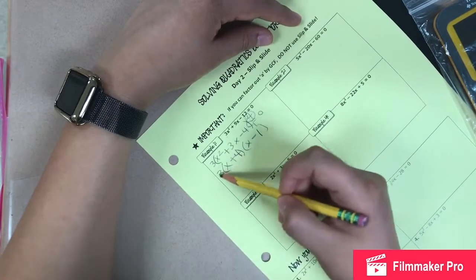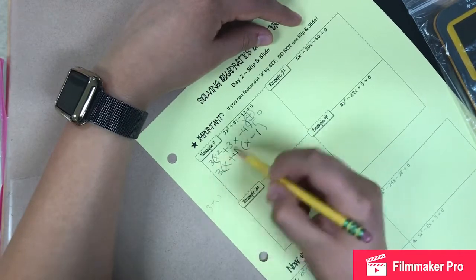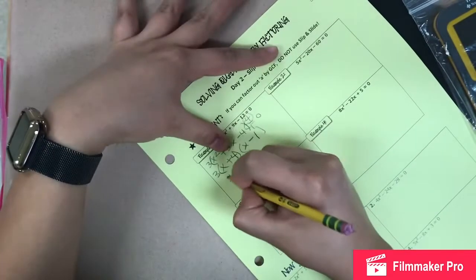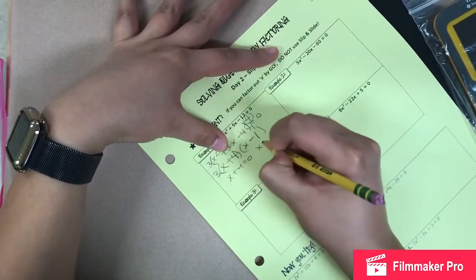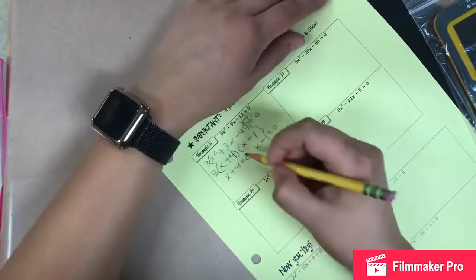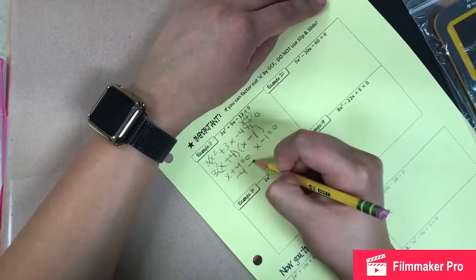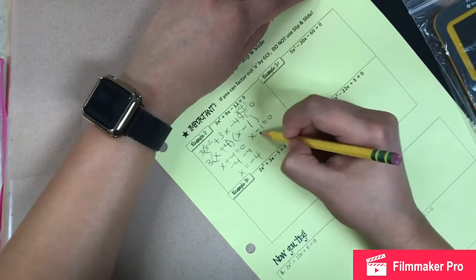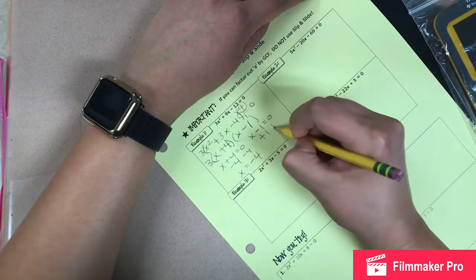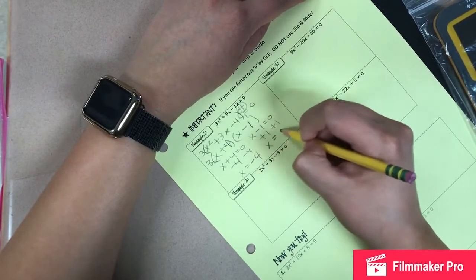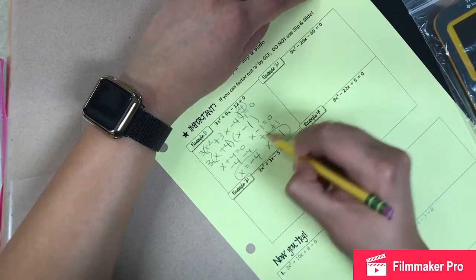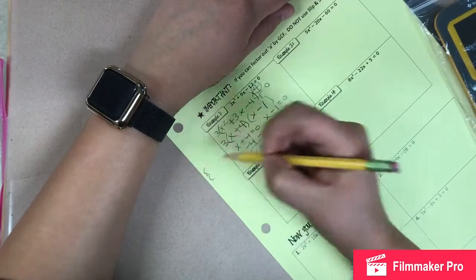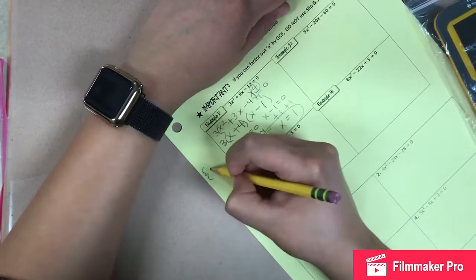3 does not equal, when I set 3 equal to 0, does not equal 0, so it's not a solution there. But I'm going to set up x plus 4 equal to 0 and x minus 1 equal to 0. When I solve for x, I'm going to subtract 4 here, so my first x-intercept is going to be negative 4. On the second one, I'm going to add 1 to both sides, so my second x value is positive 1.